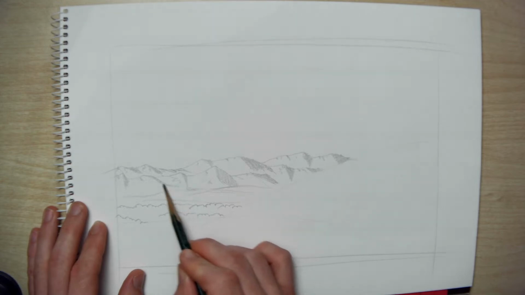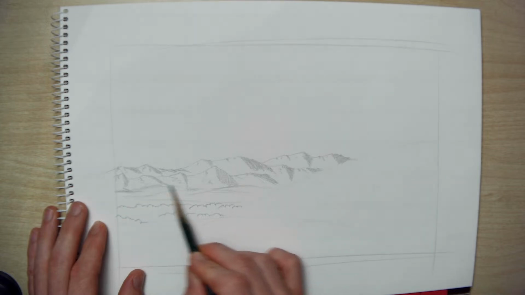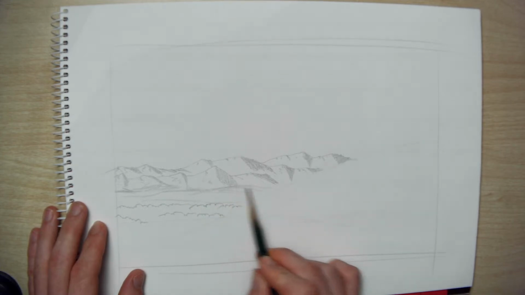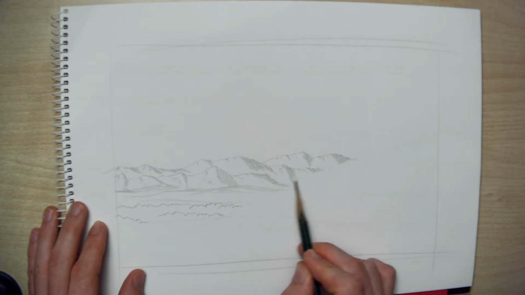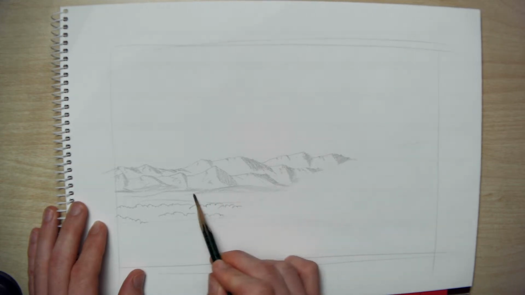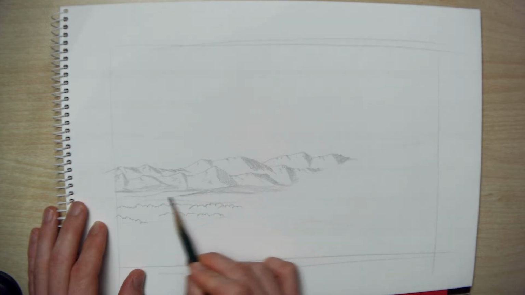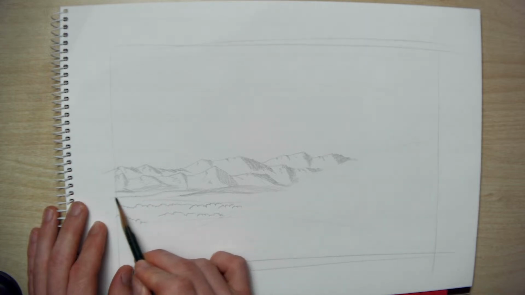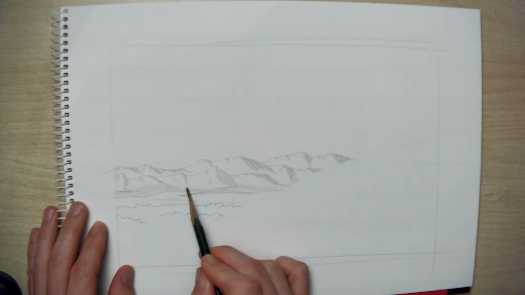Now what I'm going to do is make those hills in the very distance have a little bit of a value. Having the terrain go up and down by making the upper areas a little darker than the lower areas, like so.